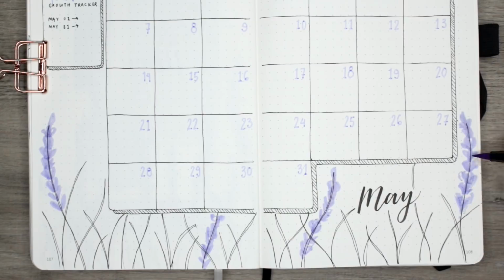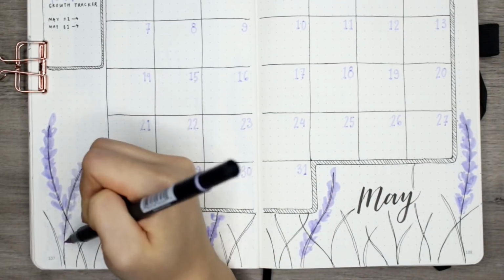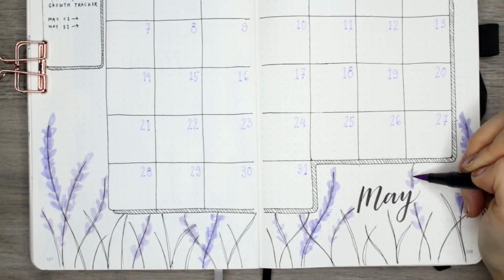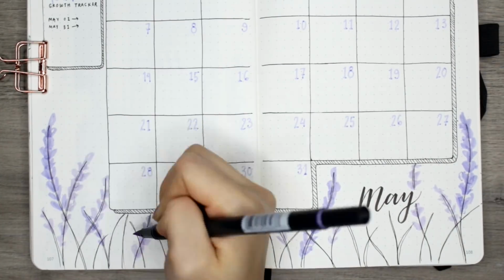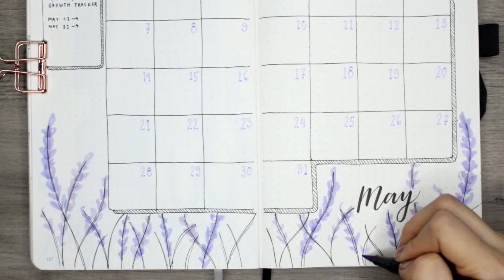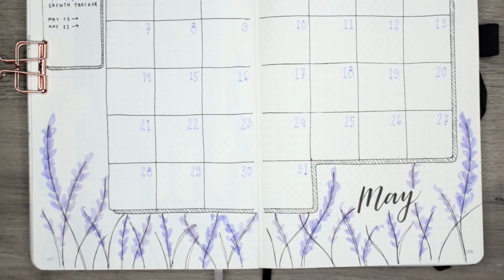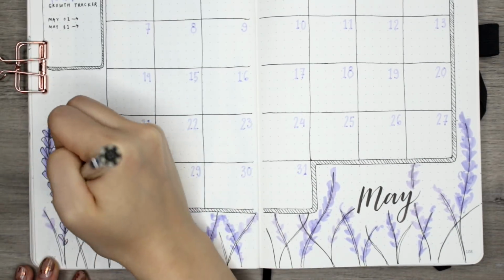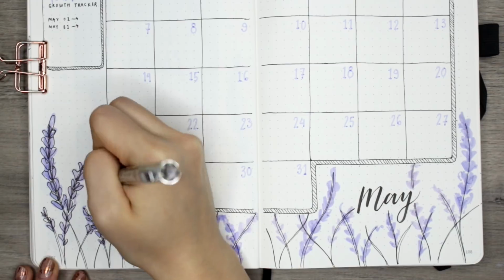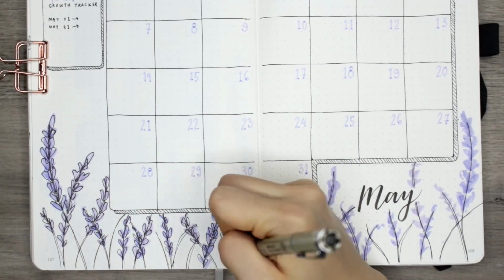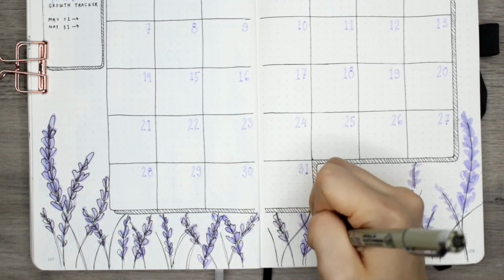Something to note as well is that I'm actually switching between two shades of Tombow dual brush pens. You might not be able to tell the difference, but in real life you can definitely tell one's a little bit darker, and that's just because I knew I was going to be doodling a lot of lavender, so I think the difference in color added some more depth and interest to the overall look. But in the end, I just filled up that whole bottom portion of the calendar with these lavender just to make it look like an actual lavender field.